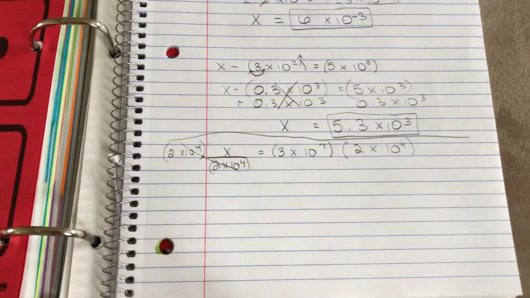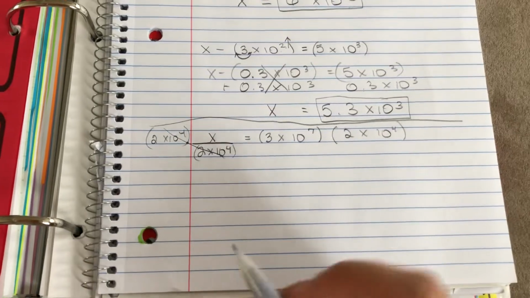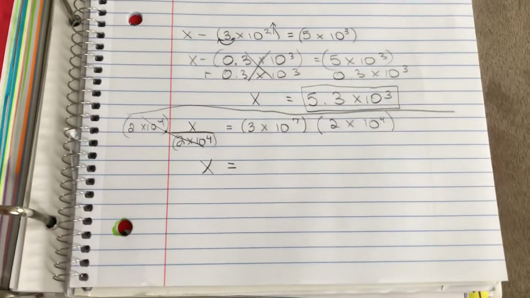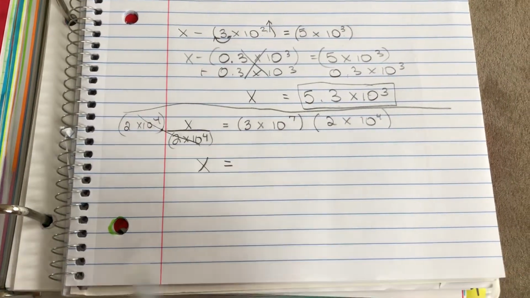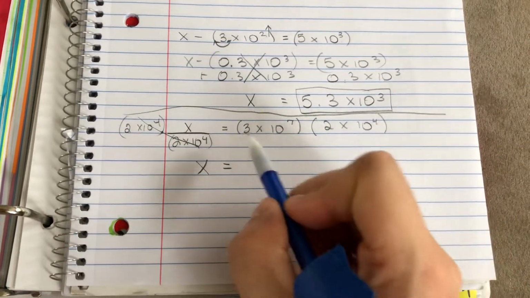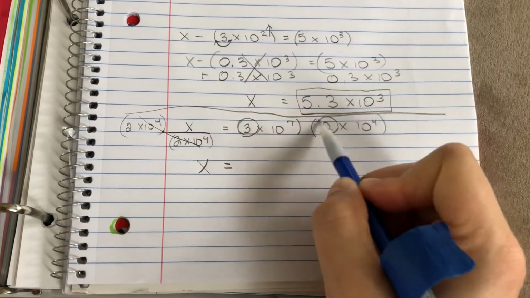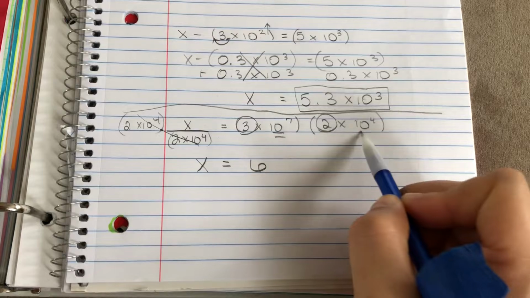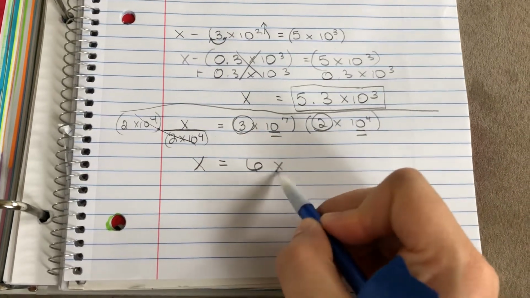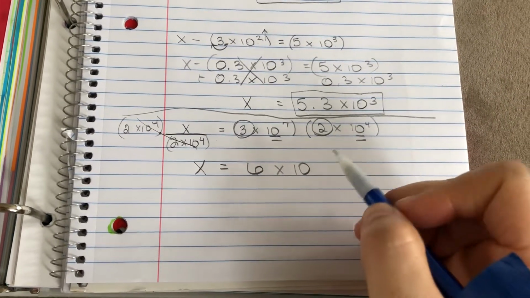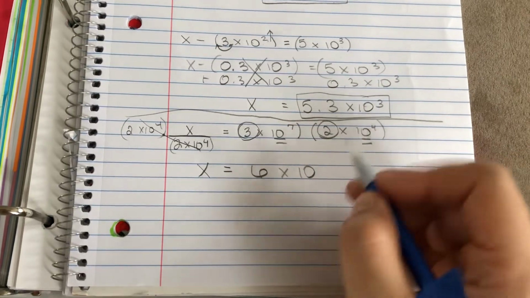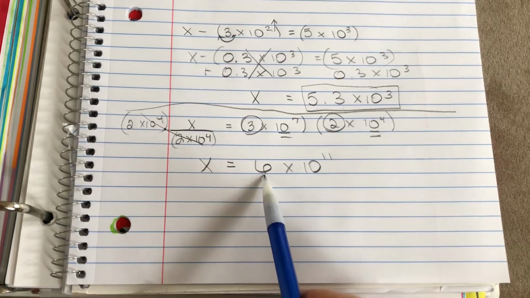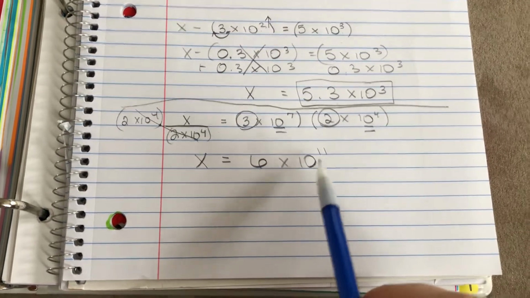So they cancel off. X is by itself. Now, the rules are a little bit different here. Now we're multiplying two things. So when we multiply these, we're going to multiply their coefficients. And then we add the exponents on the tens. So 7 plus 4 is 11. My answer is in scientific notation. This is between 1 and 10. And I have times 10 to a power.